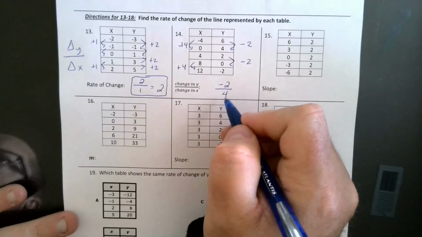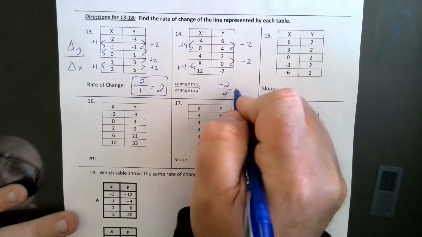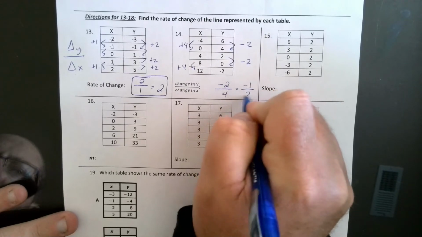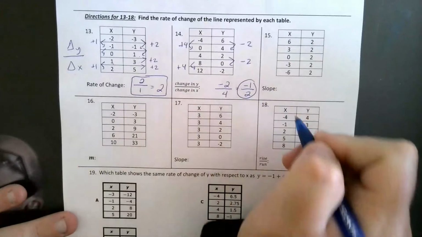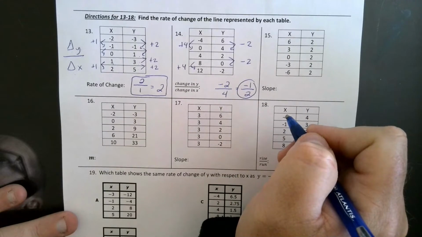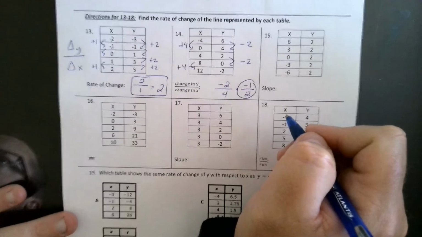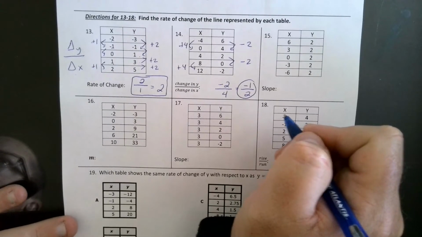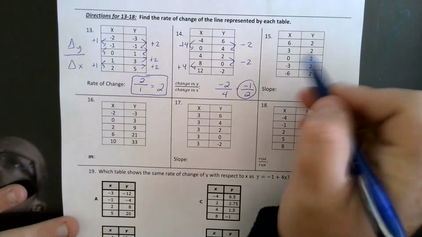That's our rate of change. Now that will reduce. You can simplify that down to -1/2. So our rate of change, our slope, is -1 over 2. All right. Now let's look at this situation.